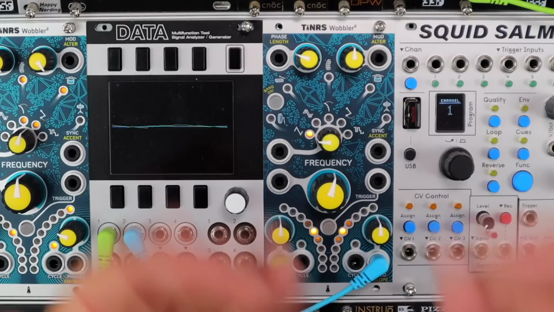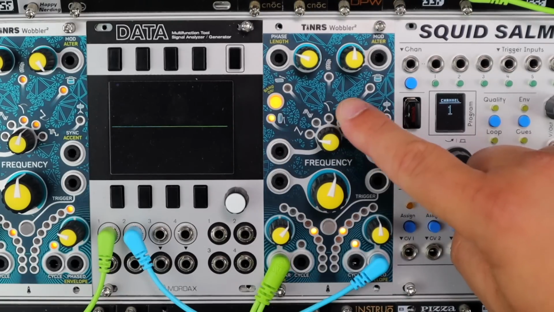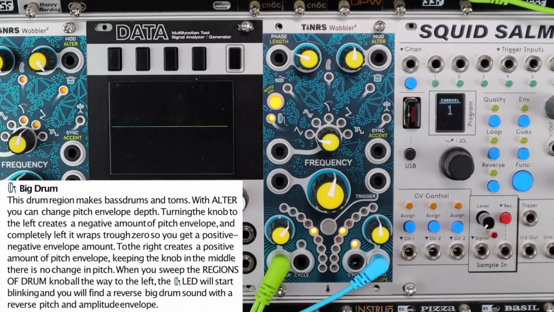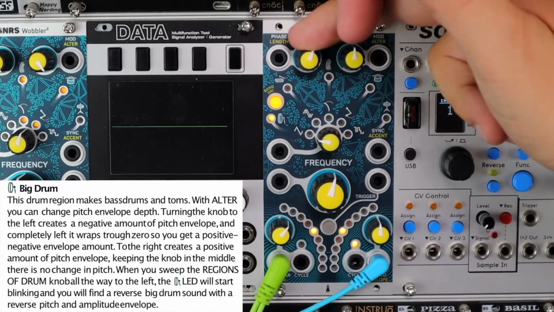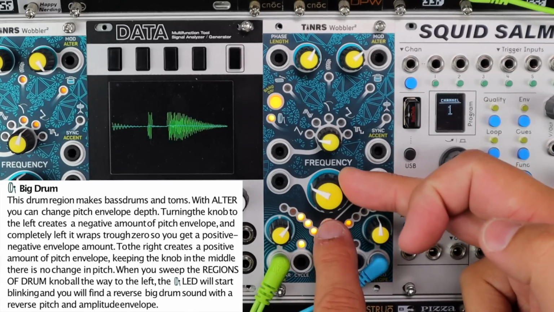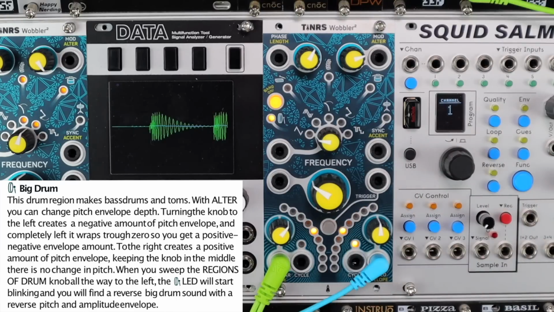So let's take Wobbler into the drum mode by hitting bang on. The first drum mode is the big drum. And this gives us kicks and tom-like sounds, with the decay, and then a pitch envelope, and the tuning there on frequency. So good for making kick drums. And now we've got a kick.